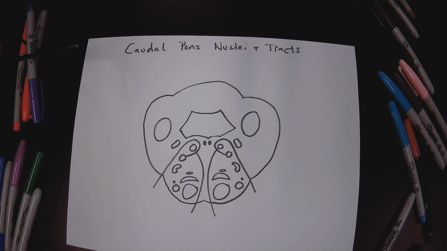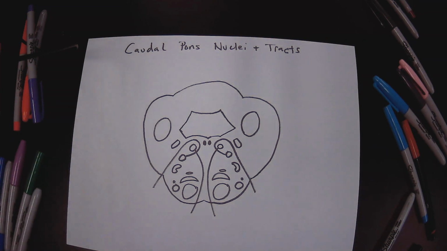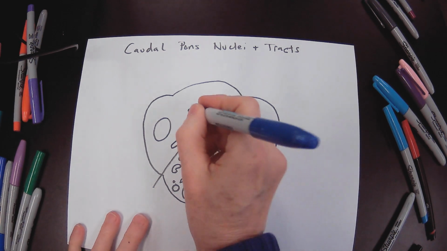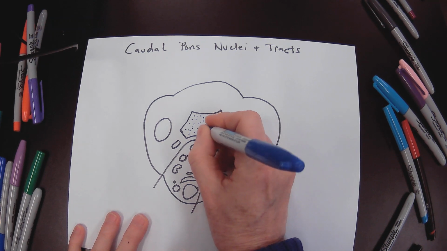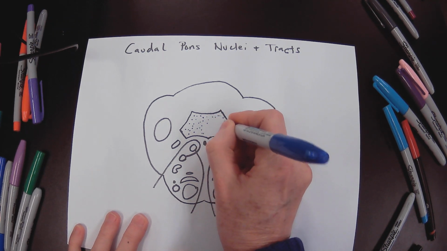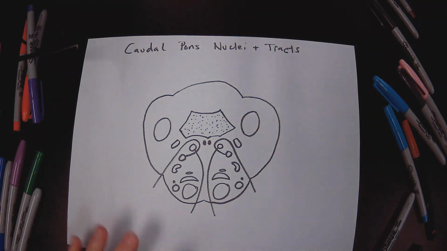A lot of stuff still has to travel through the pons on its way up to the thalamus or its way down to the spinal cord. I'll do it this way, I think. So, if I told you this were a great big reservoir filled with cerebrospinal fluid that resides in the pons, what would you call that? What is the name of that part of the ventricular system? That is the fourth ventricle. Very good.